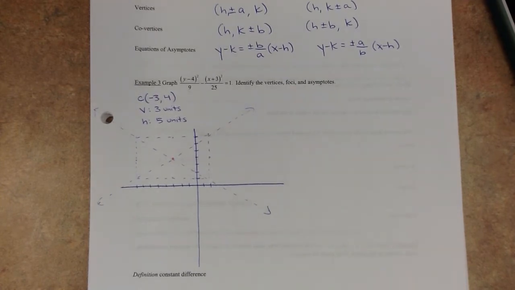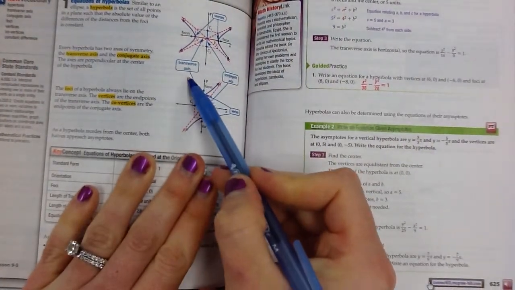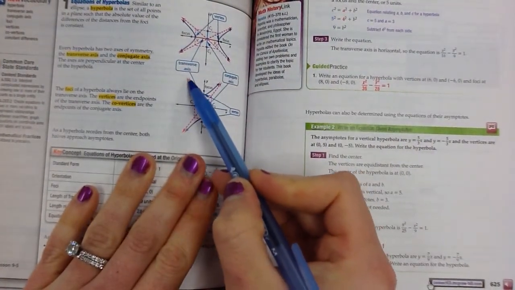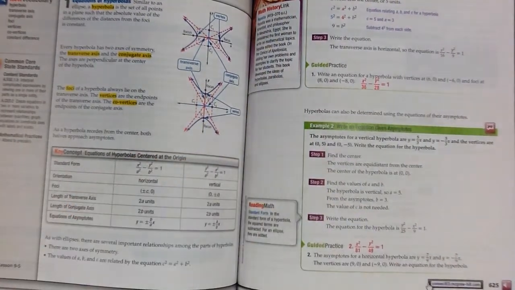Okay, so now this one I know is vertical. So let's look at this. What my graph does is it glides right along the asymptotes, hits the vertex, and then glides back along, and then you've got a very similar piece down here.